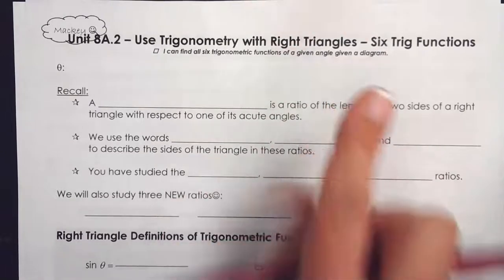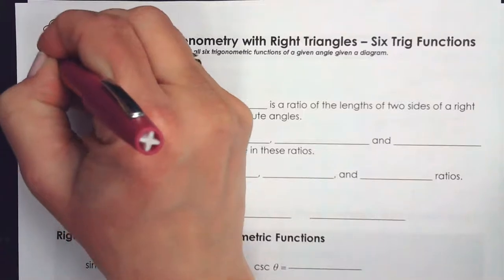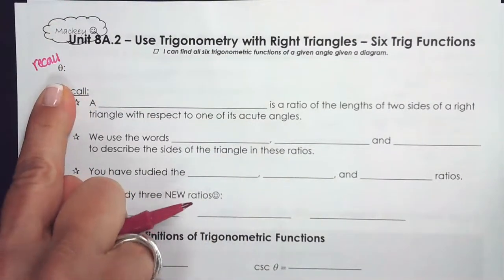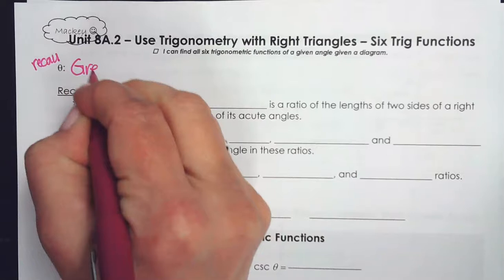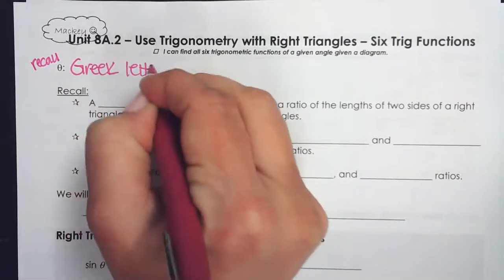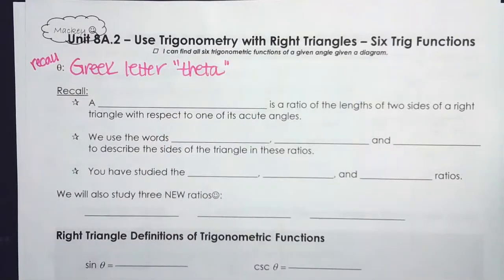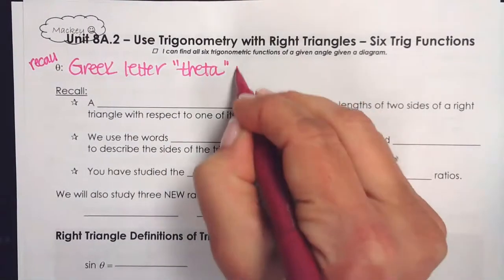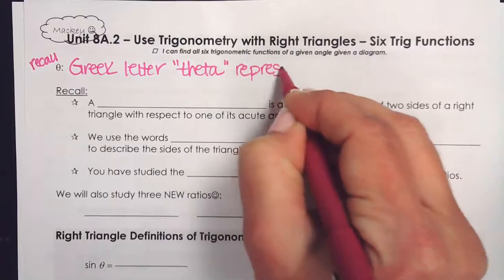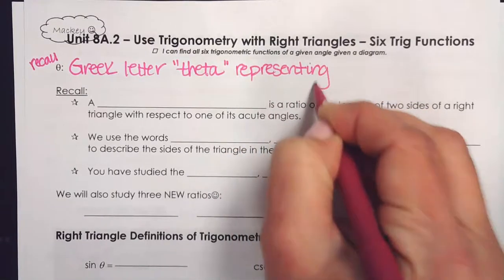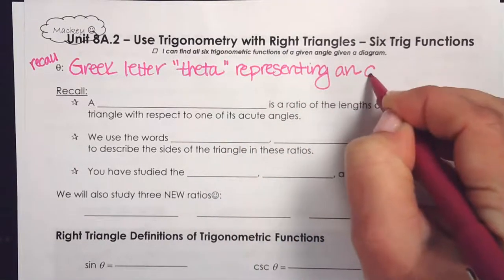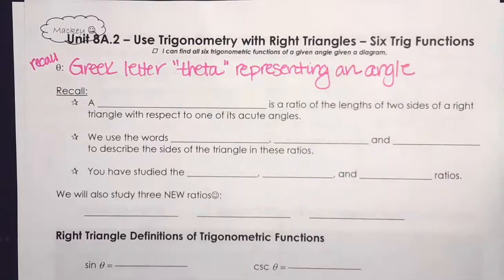So first of all, let's just recall what we've discussed about this symbol right here. This is the Greek letter theta, so I just want to officially define that. This is the Greek letter theta, and it represents an angle. It represents an angle, and then oftentimes we find the measurement of that angle theta. Okay.